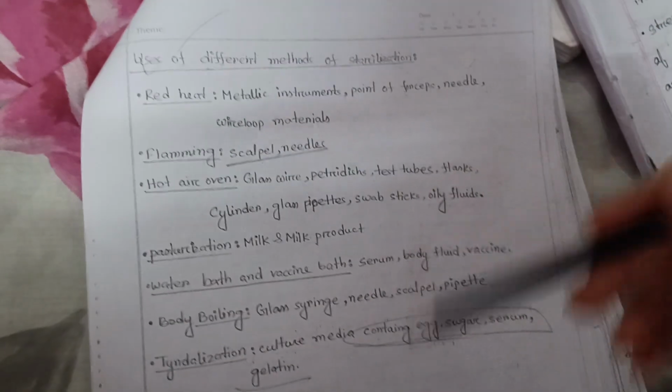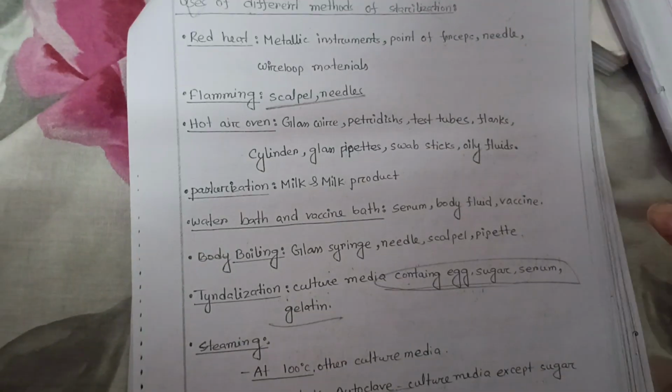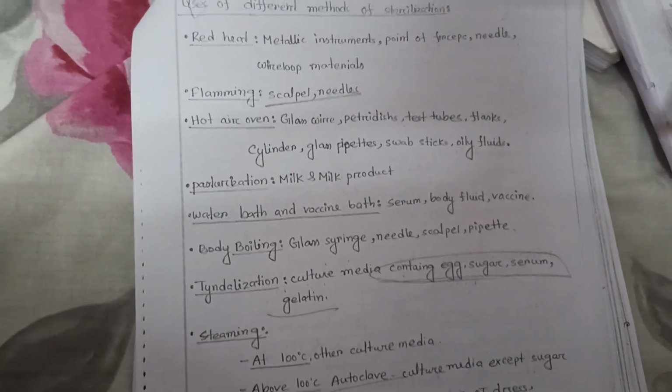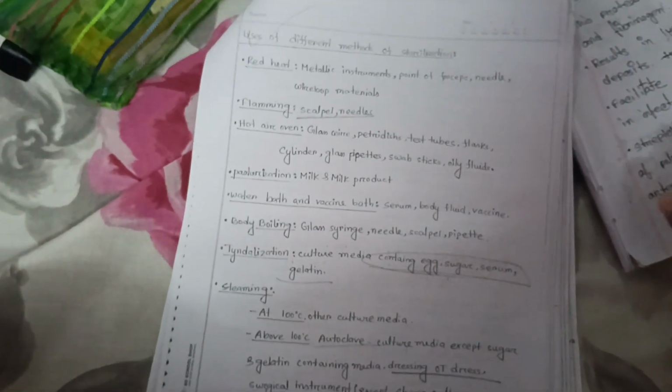Well, on this page you will get the summary of all the processes and the instruments used in each process. So you can just take a screenshot of this page, or if you already have the page, then you can just memorize it.